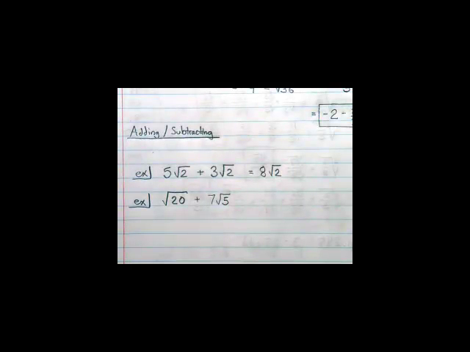Okay, so let's say we've got the square root of 20 plus 7 square root of 5. Square root of 20 and square root of 5 are not the same exact roots, but I can simplify one of them to help me here. Square root of 20 simplifies, right?